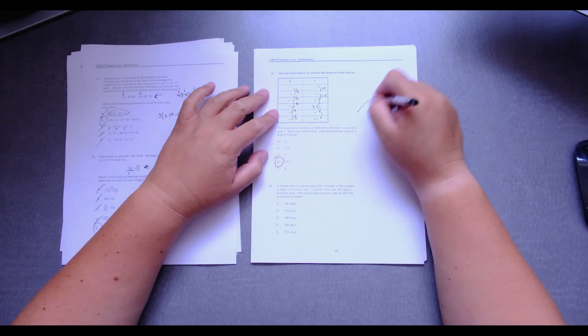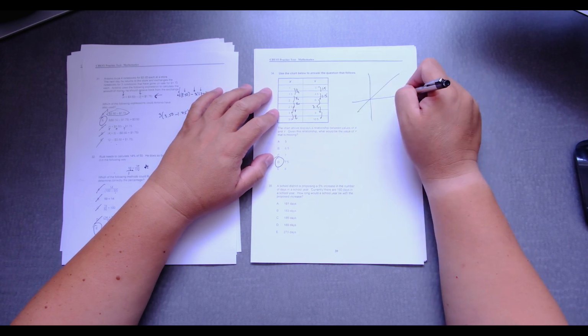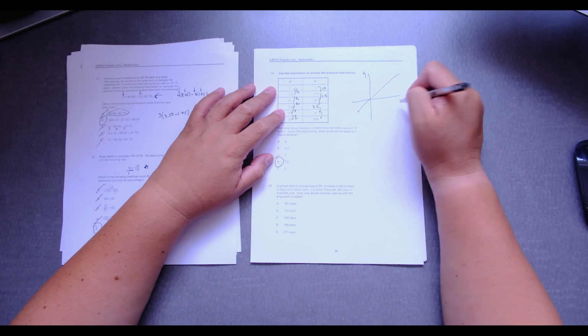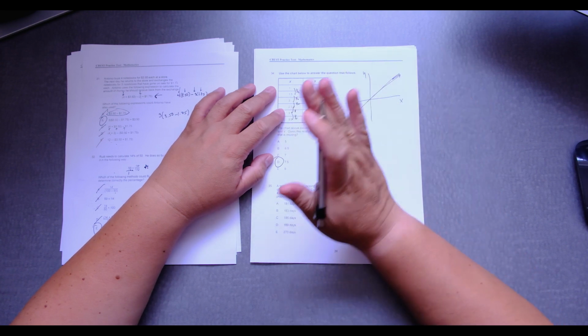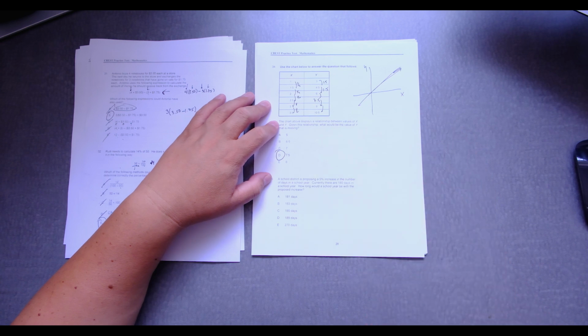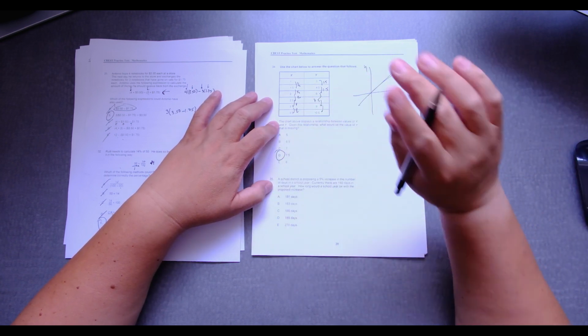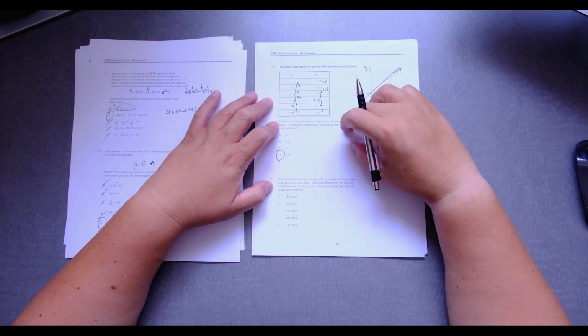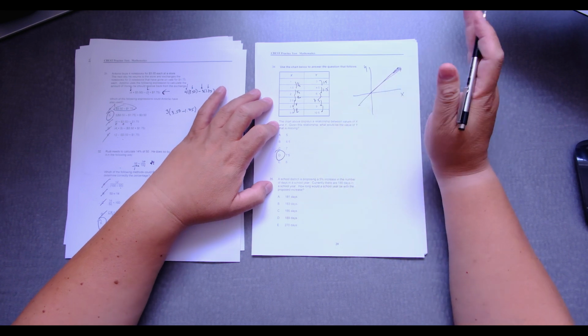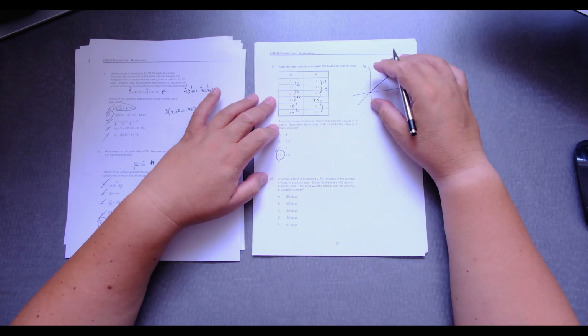It's proportional. It's a line, right? This is y, this is x, and this line is proportional. It's linear. It's proportioned linearly. And we'll just leave it at that.